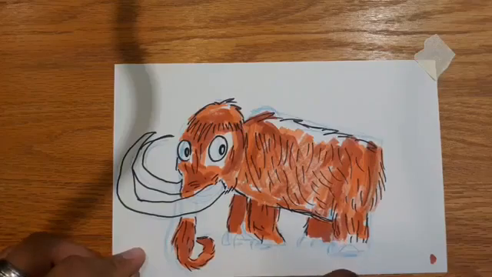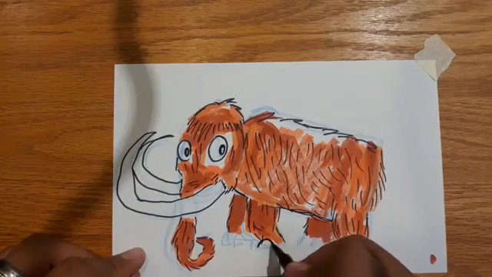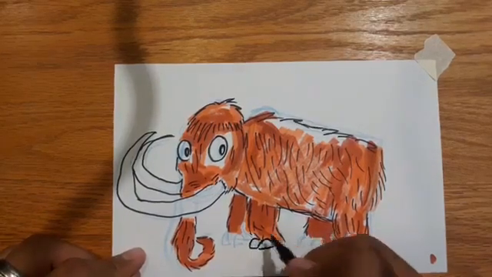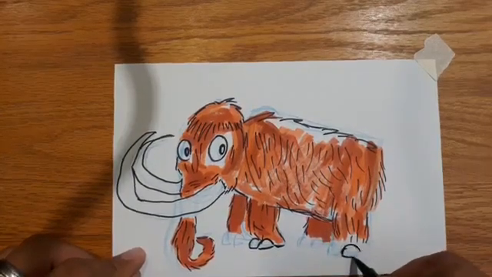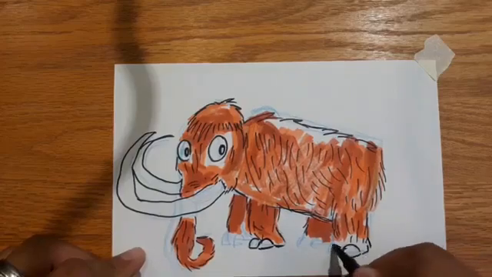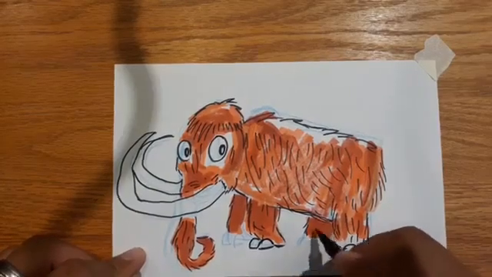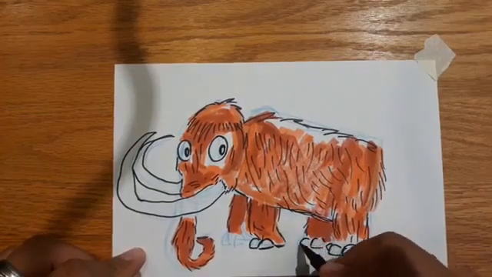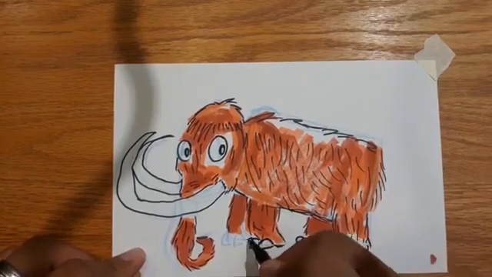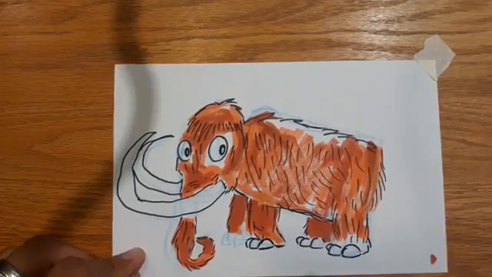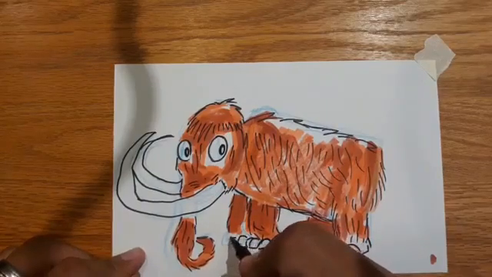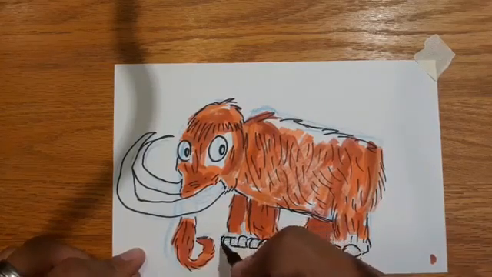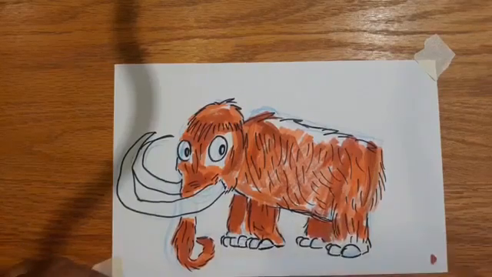Oh, so we gotta put its little mammoth toes. And it's okay to do this. I mean, you can have fun with it. So I'm doing at least 3 just to show there's 3. There's probably like 4 or 5, obviously. So you can have fun with it though.